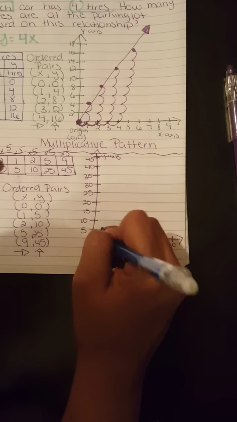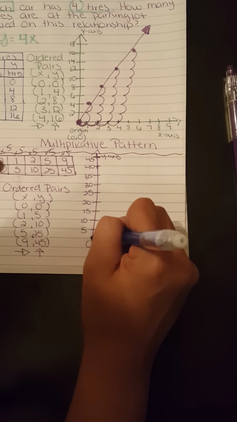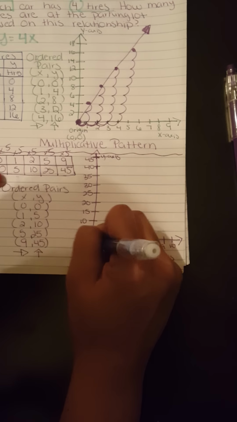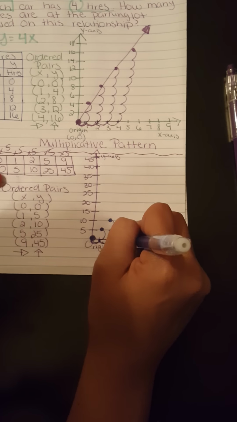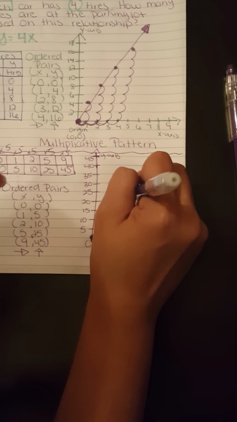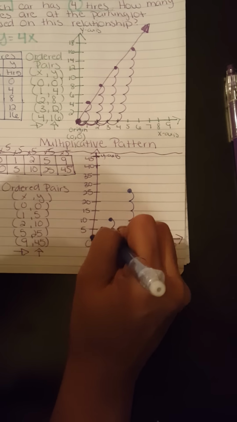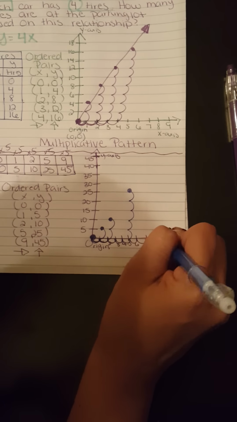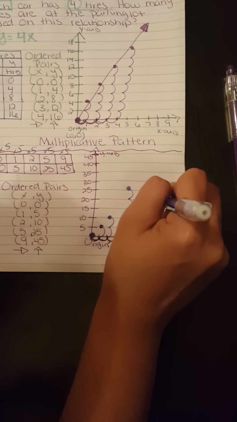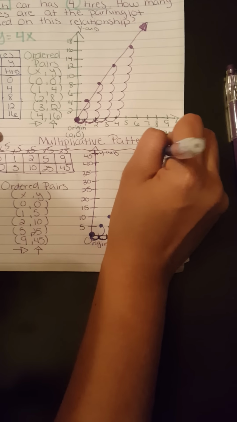And then the next one is 2 units to the right, 1, 2, 10 units up. And remember that as we go up, we count by 5s. 5, 10. The next one is 5 units to the right, and then 25 up, but remember, we're counting by 5s. So 5, 10, 15, 20, 25. Now the next one is 9 units to the right, and then 45 up, counting by 5s: 5, 10, 15, 20, 25, 30, 35, 40, 45.